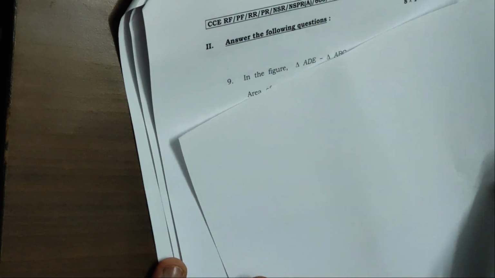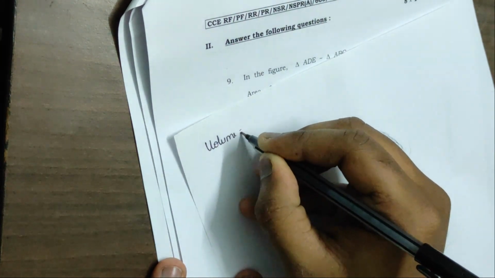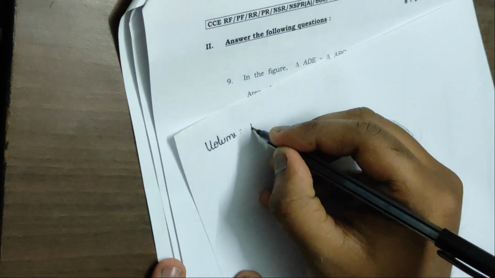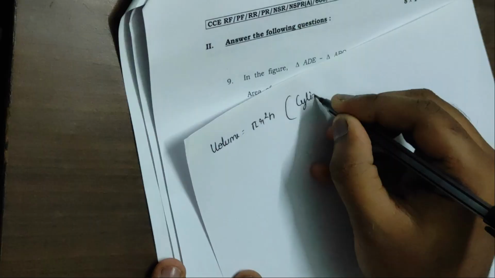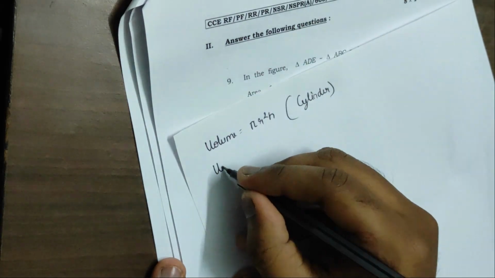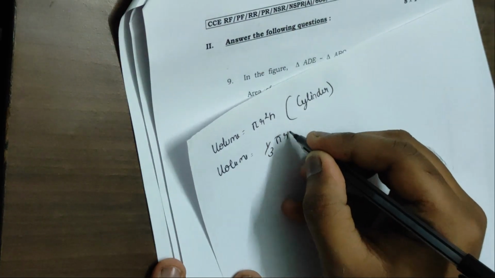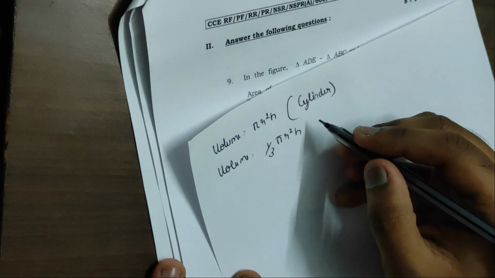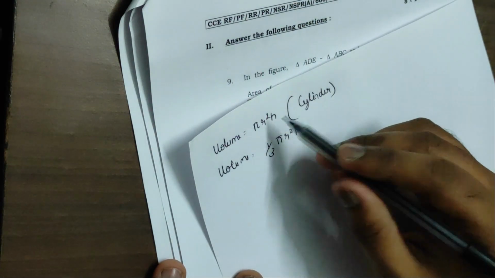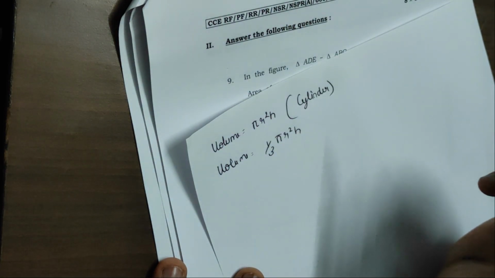So what we know, the volume of cylinder is equal to pi r square h. This is the volume of the cylinder. The volume of cone is 1 by 3 pi r square h. So from this what is given? The radii and heights are the same. So r and r, h and h are the same.